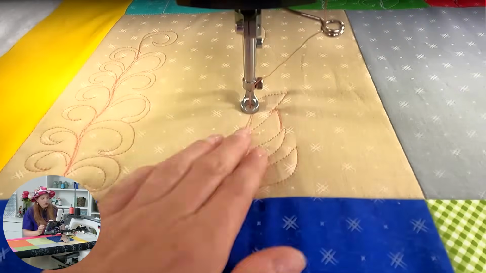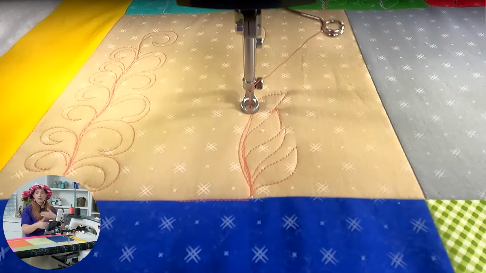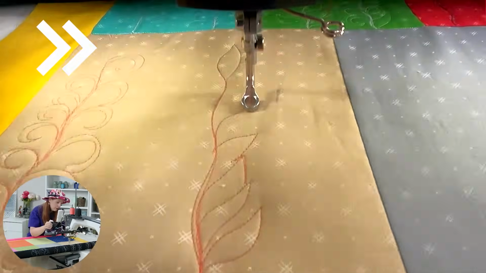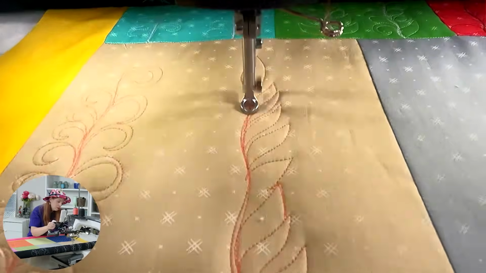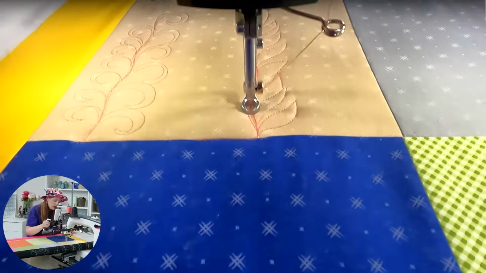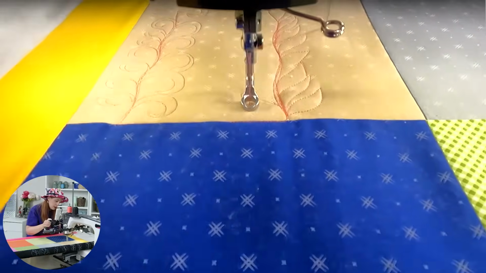So that it almost looks like one of the feathers or one of the leaves is overlapping. Either or, really up to you, as many times as you want to do it or as few, really depends on what you want your pointed or fern feathers to look like. Traveling back down to do the other side, and we're just going to repeat that process.